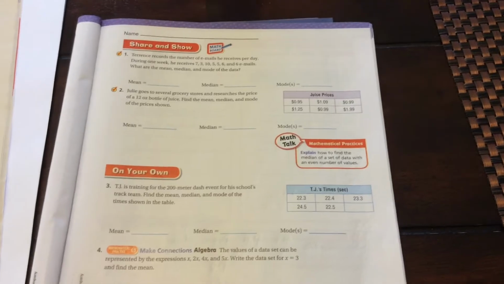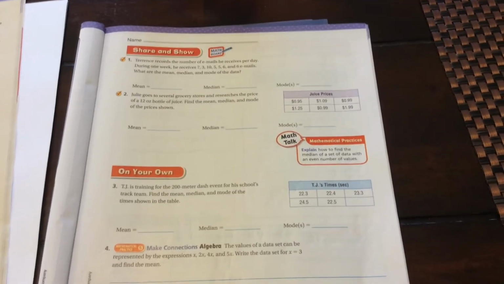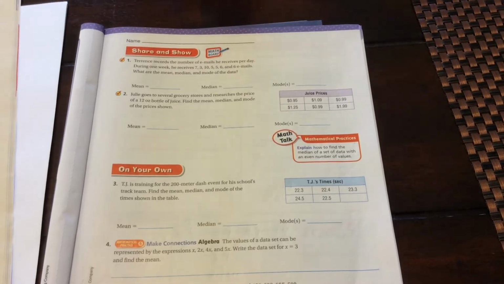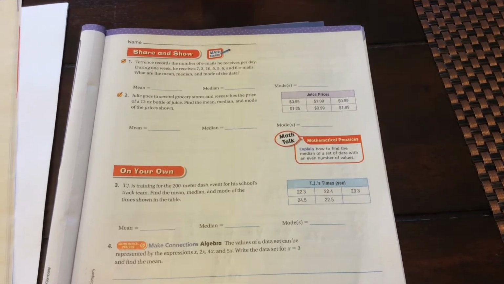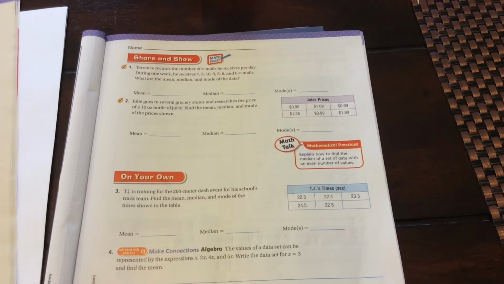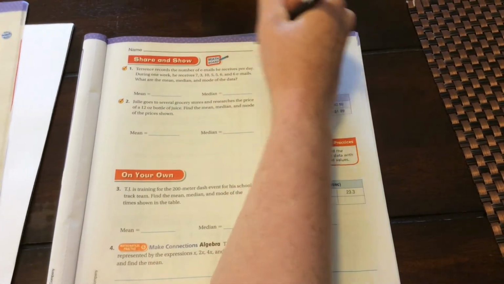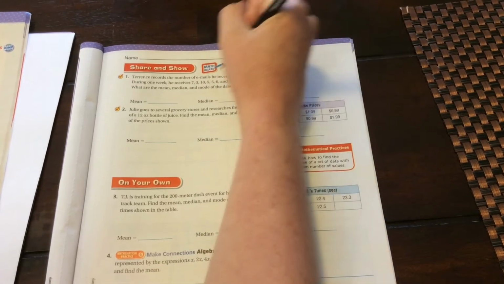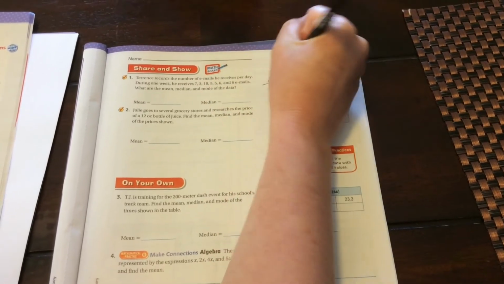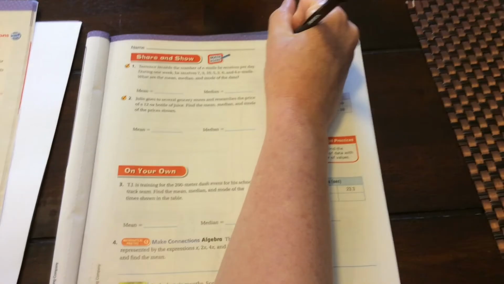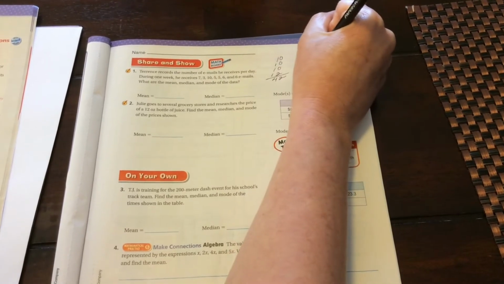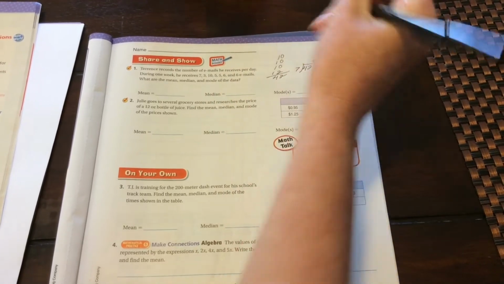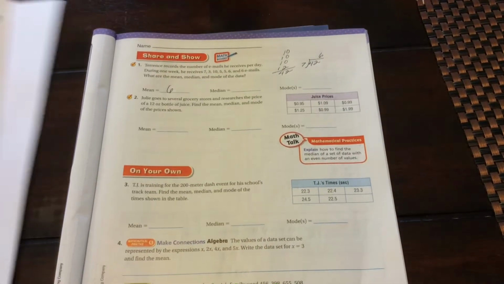So Terrence records the number of emails he receives per day. During 1 week, he receives 7, 3, 10, 5, 5, 6, and 6 emails. What are the mean, median, and mode of the data? So I'm going to go ahead and add 7 plus 3 is 10, then I have another 10, then 5 plus 5 is 10, and then 6 plus 6 is 12. So 42, and this is over 1, 2, 3, 4, 5, 6, 7 days. So my mean is going to be 6.